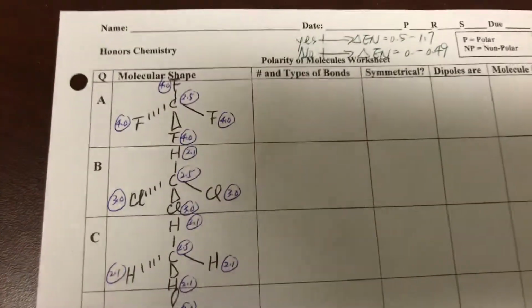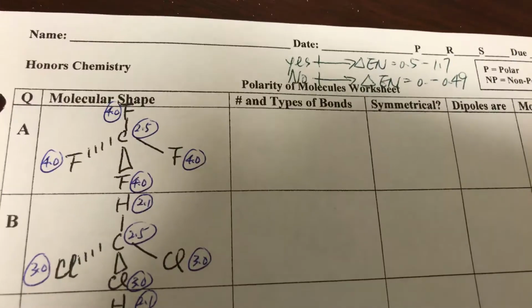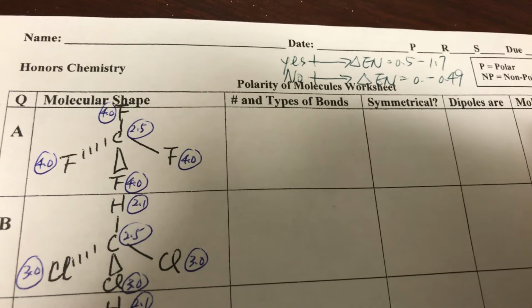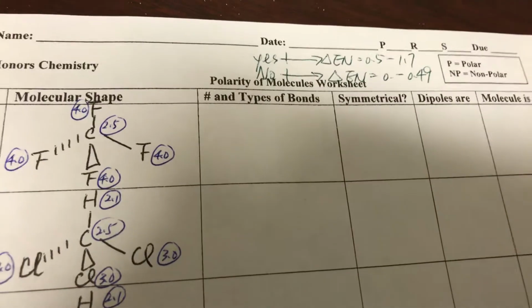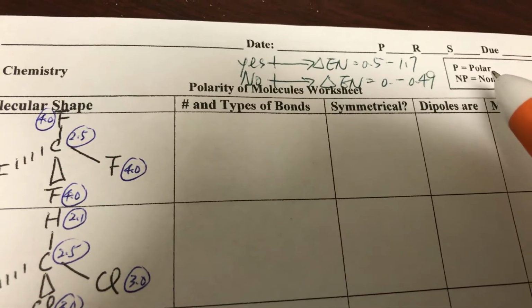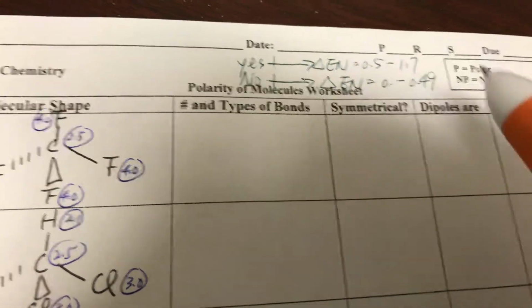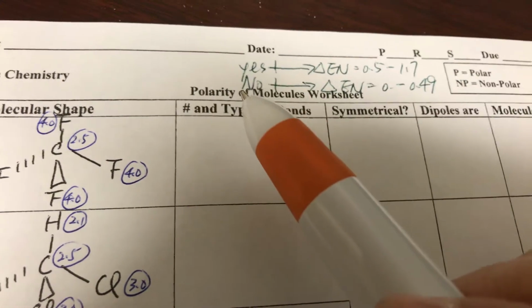In this video, I'm going to talk about the polarity of molecules worksheet. There are notes on the polarity of molecules, and the notes before that basically talk about if you have a delta EN between 0.5 to 1.7, you put the dipole. And if the delta EN is between 0 to 0.49, it will be nonpolar, and you draw no dipole.